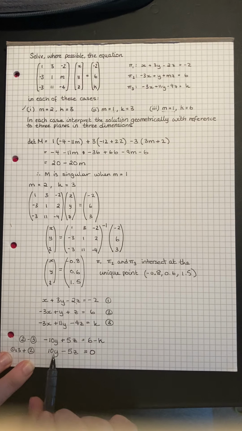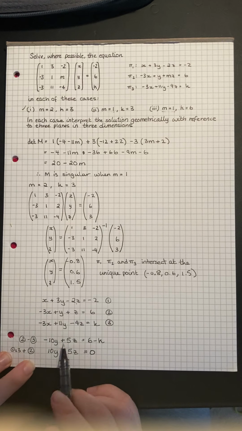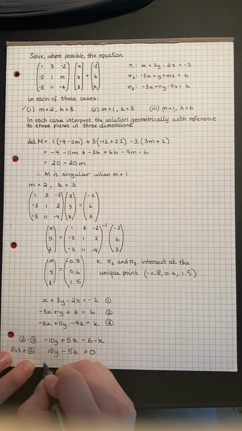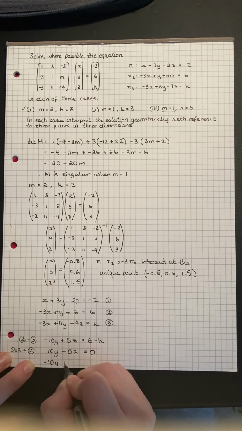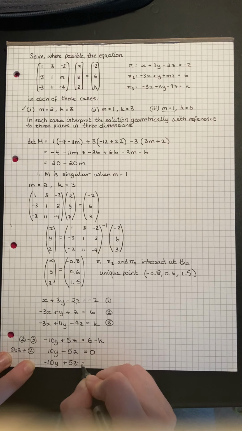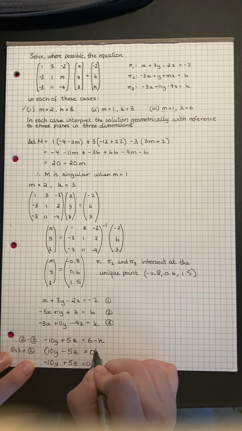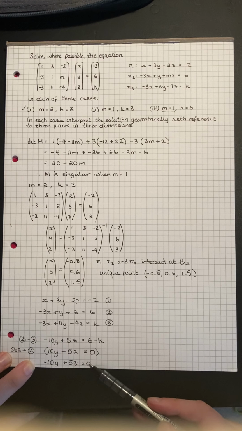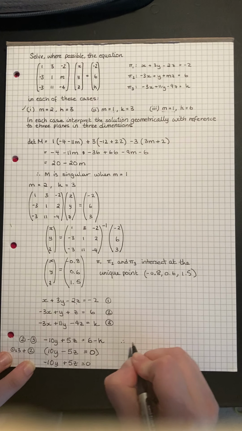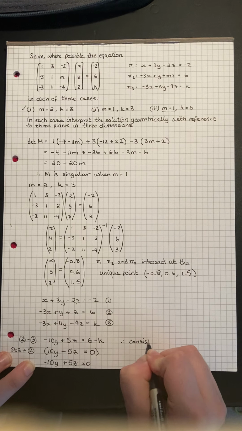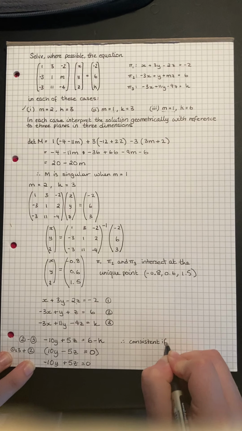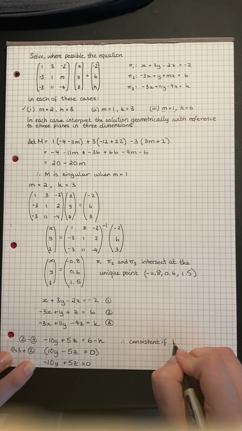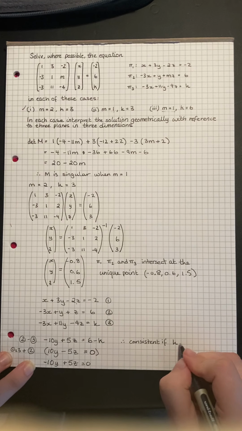Okay, and hopefully we can see these are very, very similar. If I just multiply everything in this by minus 1, that will keep it equivalent. So I have minus 10y plus 5z still equals 0. So I don't actually need to worry about that one. We can see that these two are the same on the left-hand side. So to be consistent, they would need to also be the same on the right-hand side. So consistent if k equals 6, because then 6 minus 6 would be 0.